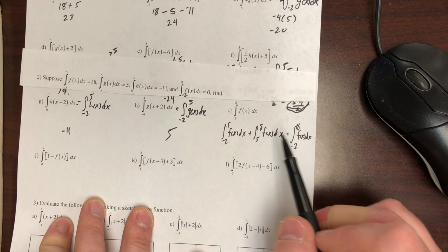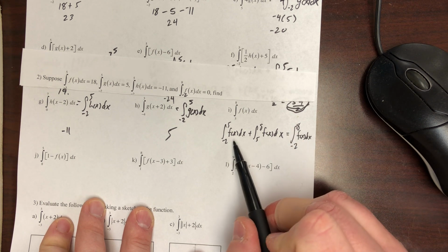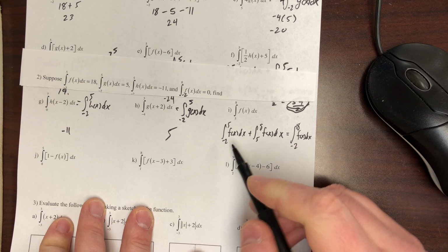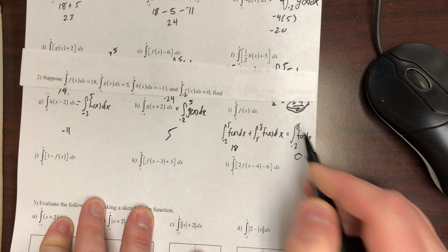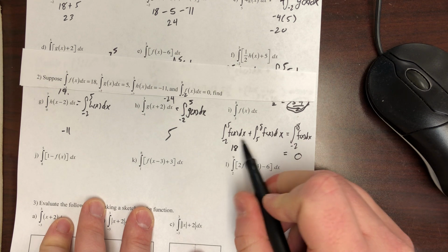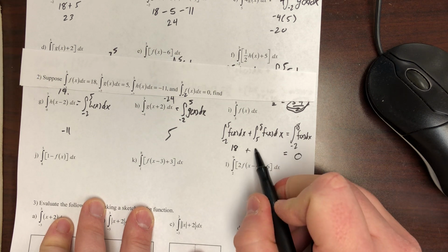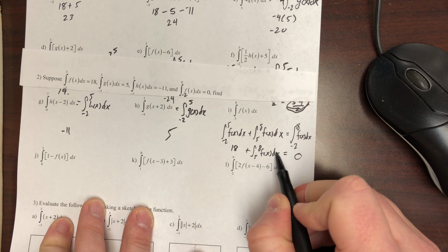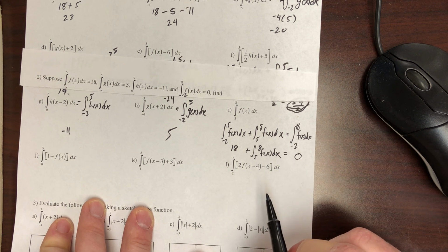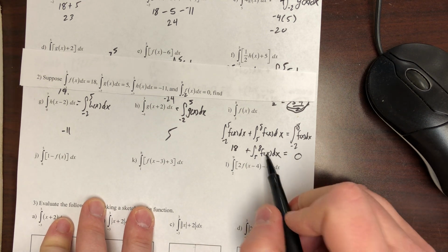And hey, we know this. This is 18. This is 0. So if 18 plus that is 0, this is actually a baby algebra problem. 18 plus x is equal to 0. This is -18.